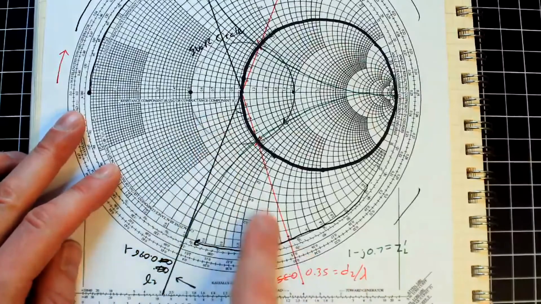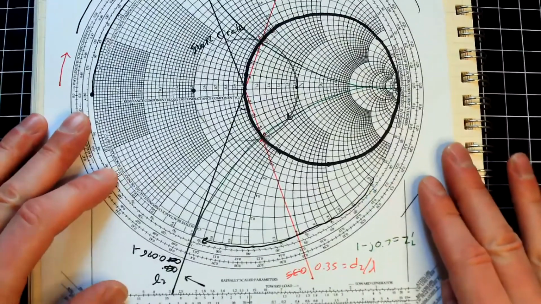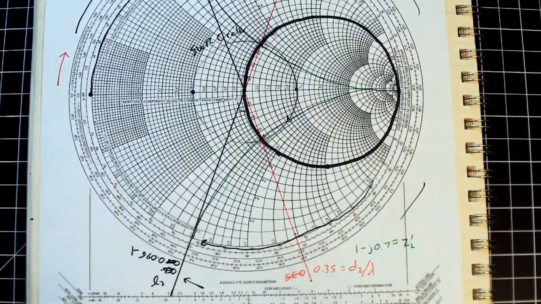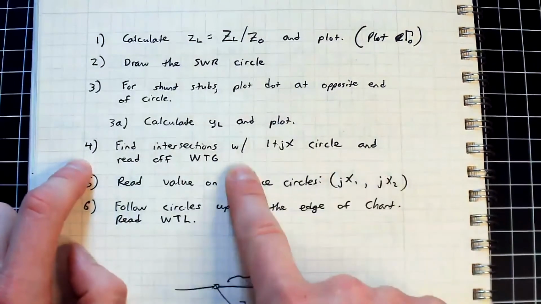Sorry, it's hard to frame this thing in the camera here, so I apologize for having to keep moving this around. But you can now see I go down to here. That's my D2. That's step 4. Find those intersections and you read off your wavelengths.